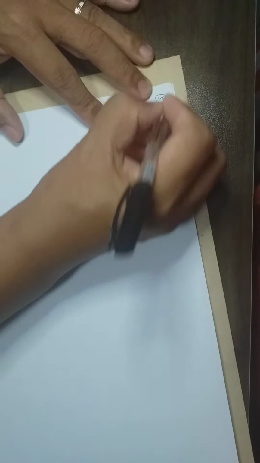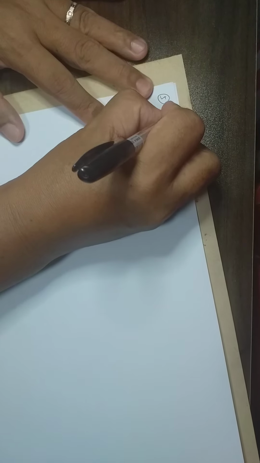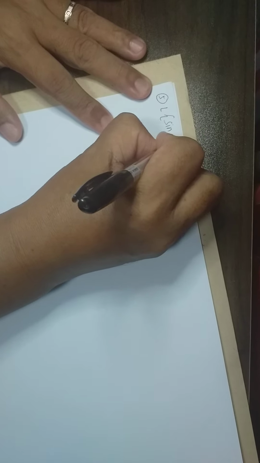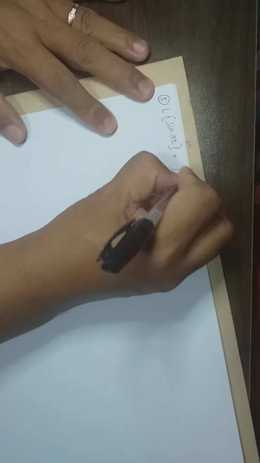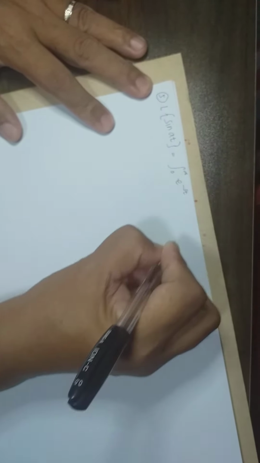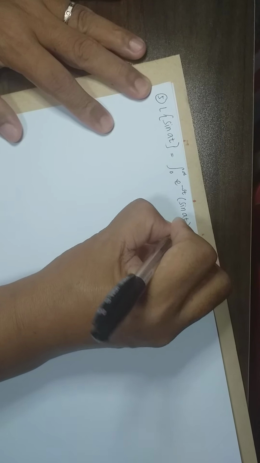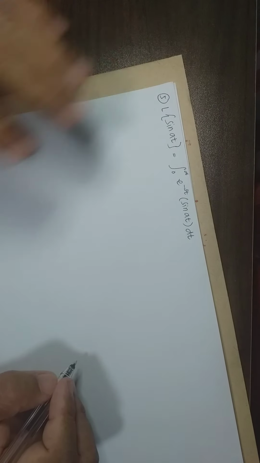Now let's have example number 5. The Laplace transform of sine at. And that is equal to the integral from 0 to infinity of e to the negative st sine at dt. Okay?